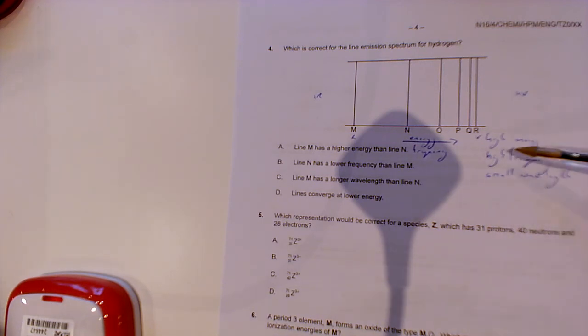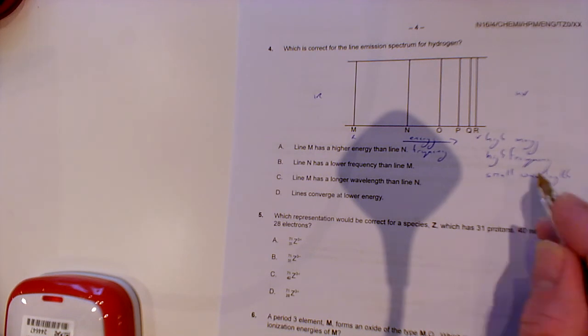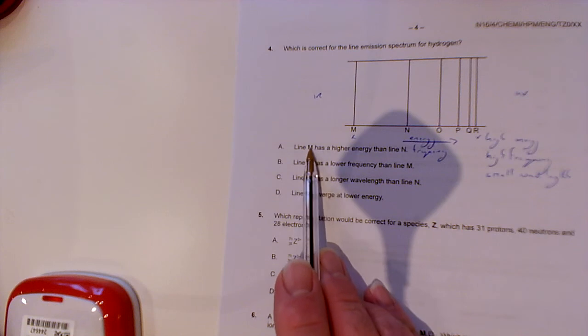Because as frequency increases, wavelength decreases. So we've got a small wavelength down this side. Now we've set up our understanding of which way things are going here: the energy, the frequency, and the wavelength, the direction where they're increasing or decreasing. So let's run through the possibilities.